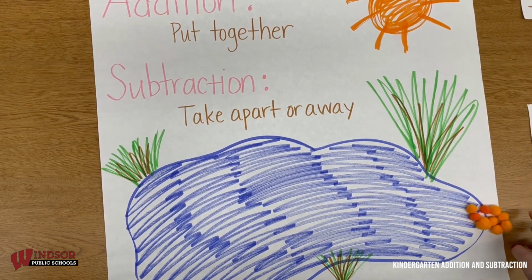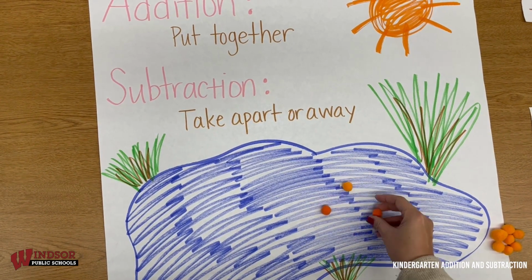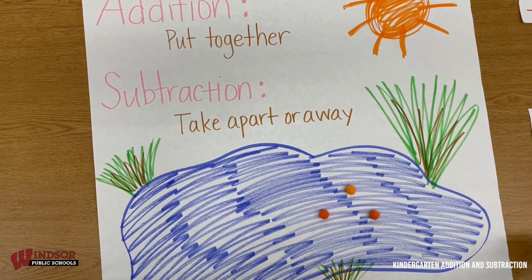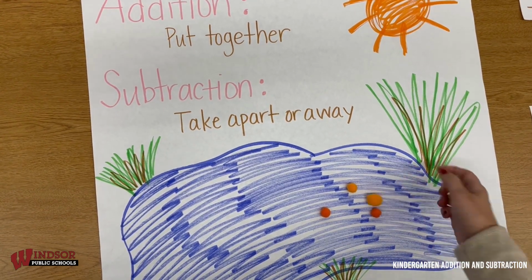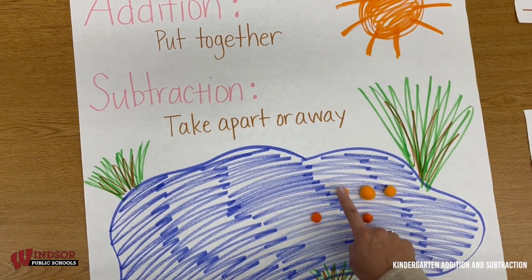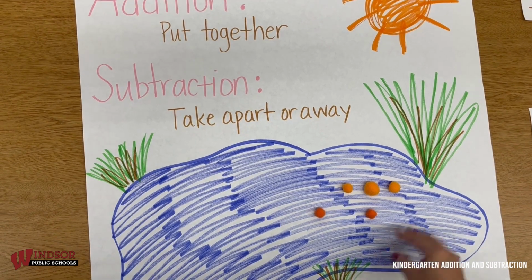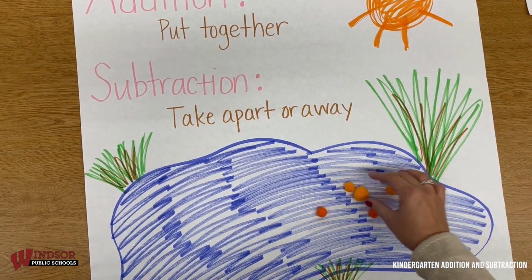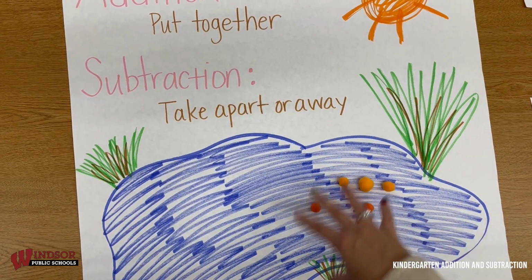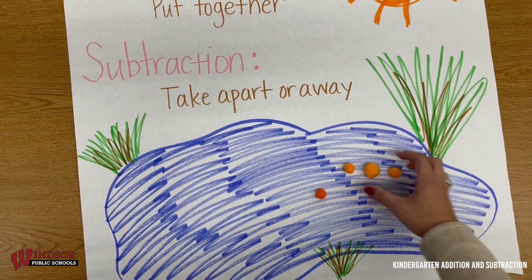So these are going to be my ducks that are swimming in the pond. So I have 3 ducks that are swimming in the pond. I'm going to make sure I put 3. 2 more ducks come over to swim, so the word more means that I'm going to put ducks in the water. So I have 2 more here. How many do I have all together? 1, 2, 3, 4, 5. So the language I used in that problem is more. When I went to go put more ducks into the pond, I'm adding, and when I use the words all together, that means I'm counting everything together. So this would be an example of an addition story problem.